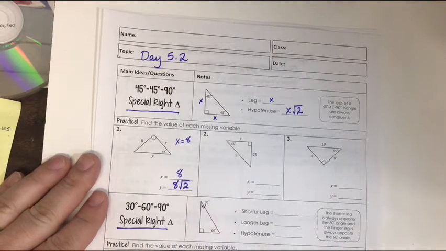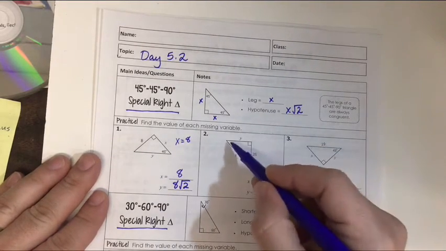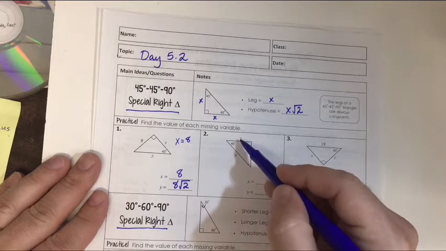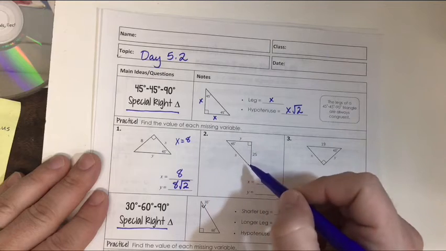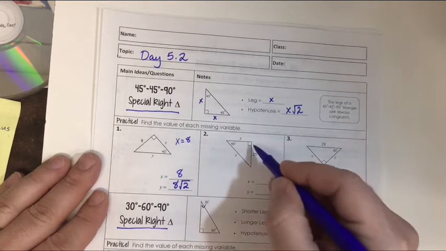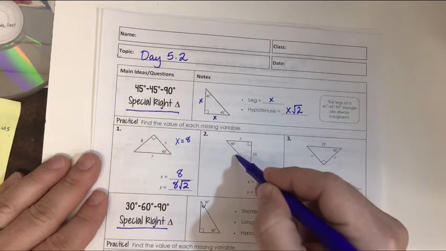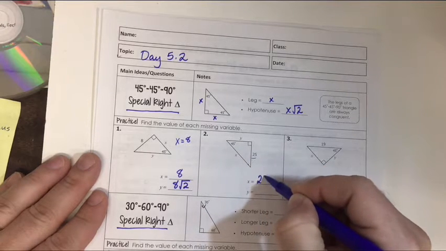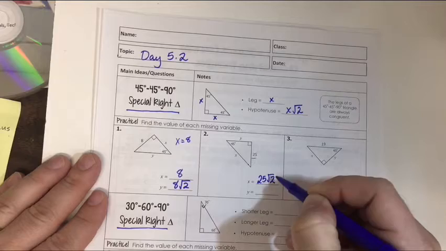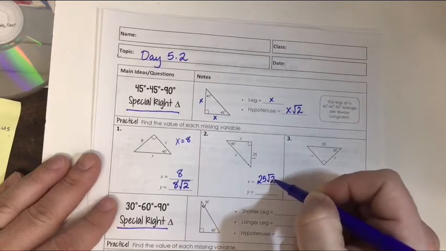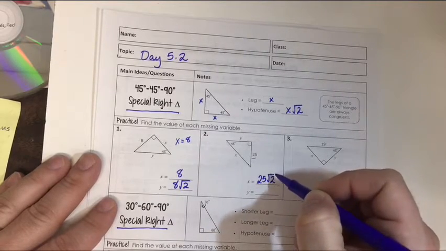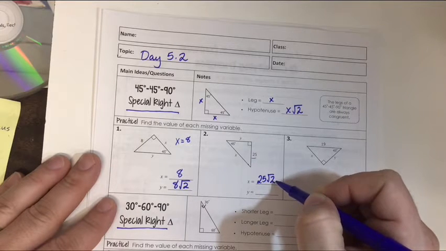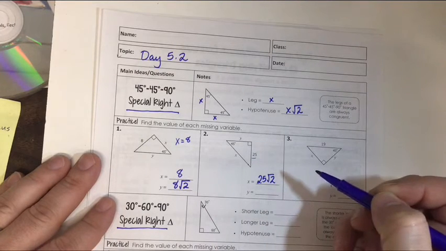Same idea on number 2. We have a 45-45-90 special right triangle. y is one of the legs, x is the hypotenuse, and this is your other leg. So to find x, we take our leg length and we put a square root of 2 after it. We're actually multiplying by the square root of 2, but we're writing this in what is called simplest radical form. We're not actually doing the square root of 2 with a calculator and getting a decimal before we multiply by 25.